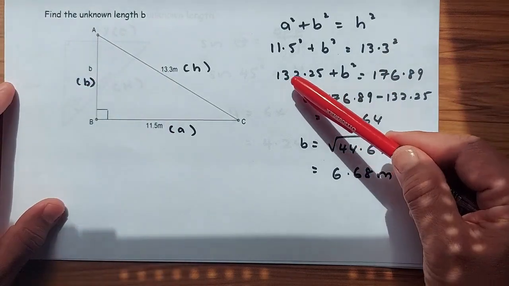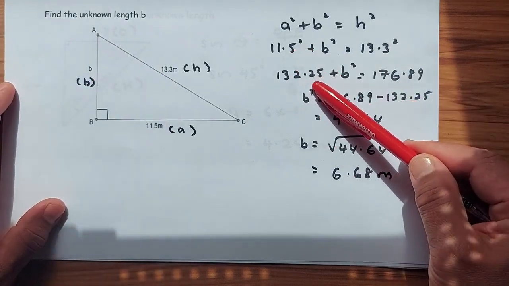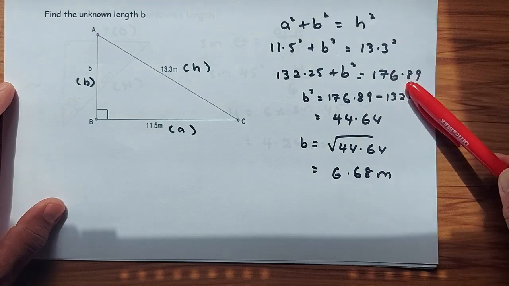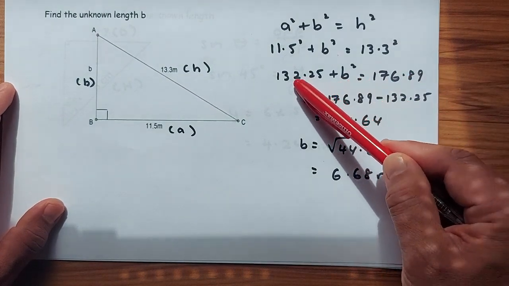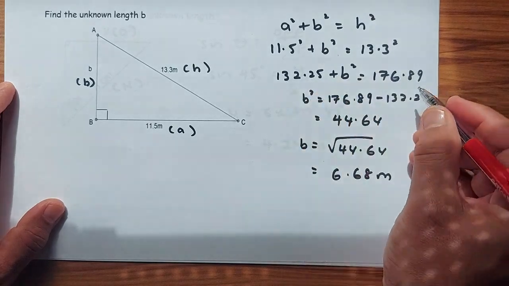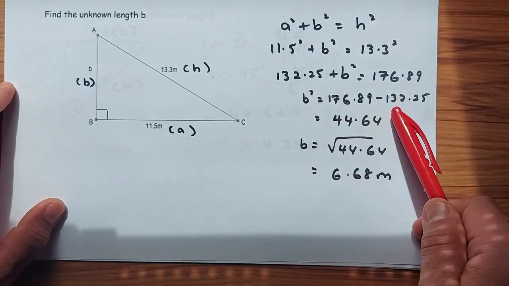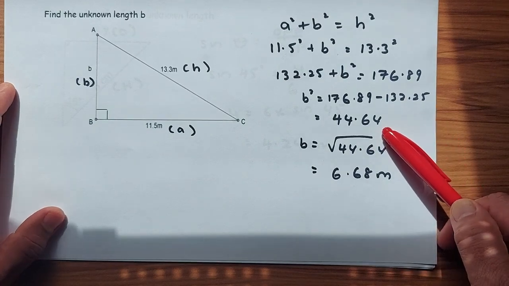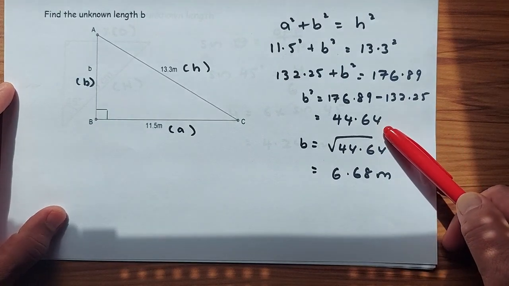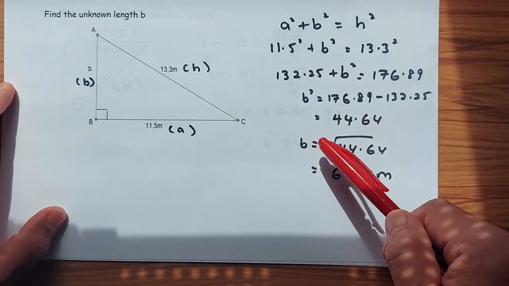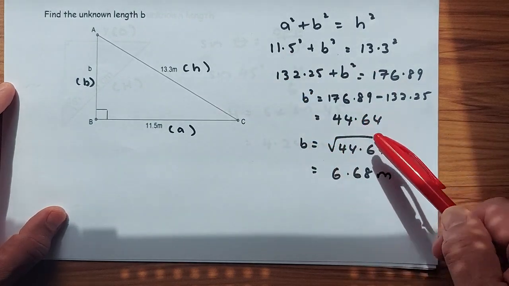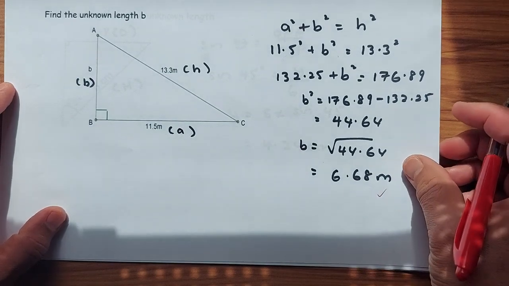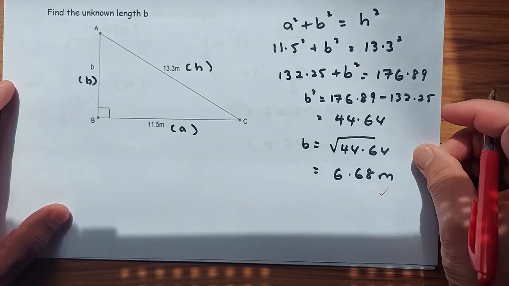Put in your calculator, that becomes 132.25. B remains the same, 13.3 squared becomes 176.89. So to calculate your B, you need to minus this number on both sides. So B squared equal to 176.89 minus 132.25. That will give you 44.64. But that's not good enough because you want B instead of B squared. To calculate your B, you square root that answer, and the answer is 6.68, and that will give you another mark in the exam. Okay, let's proceed.